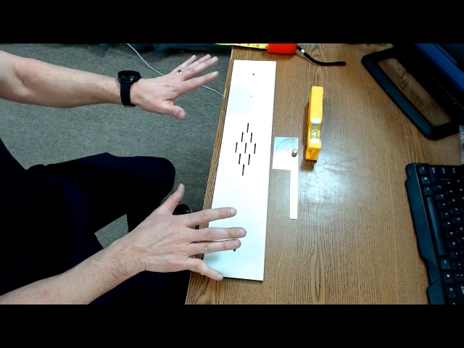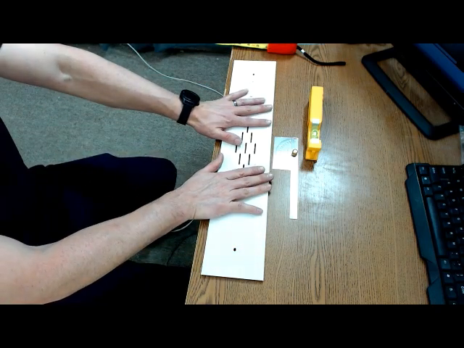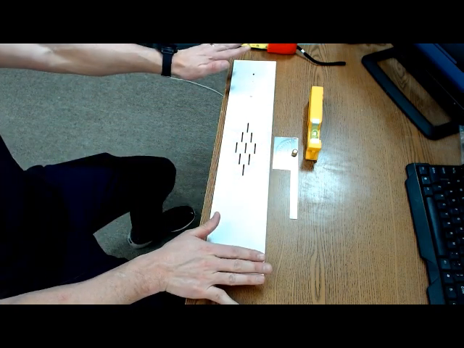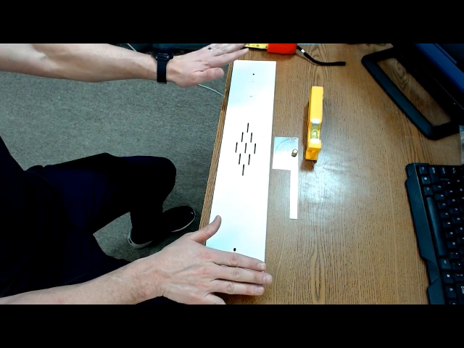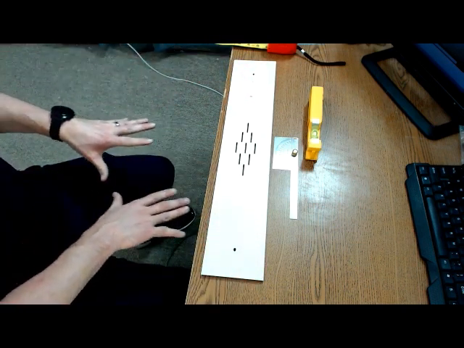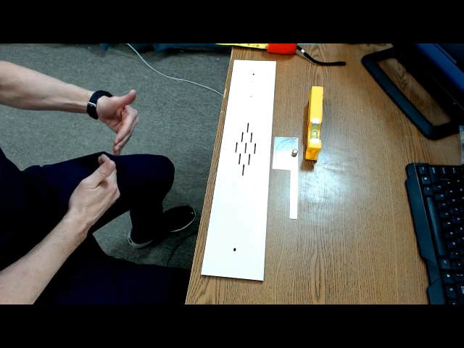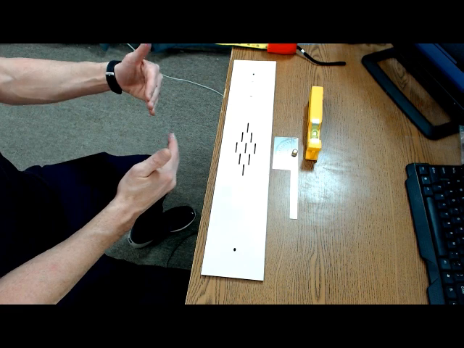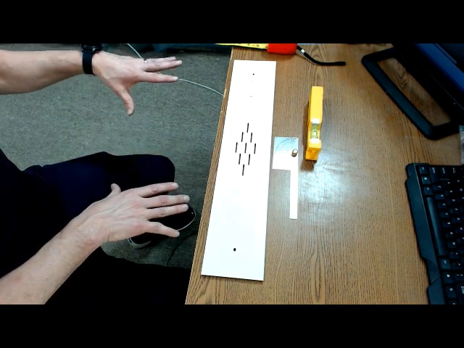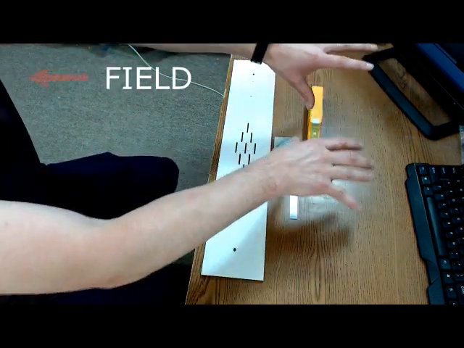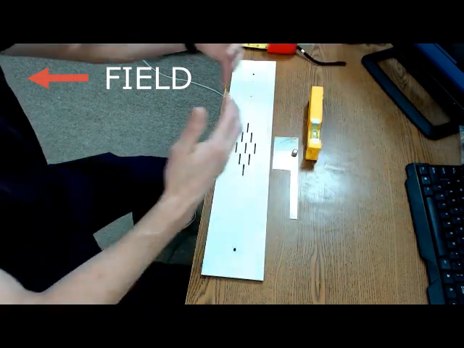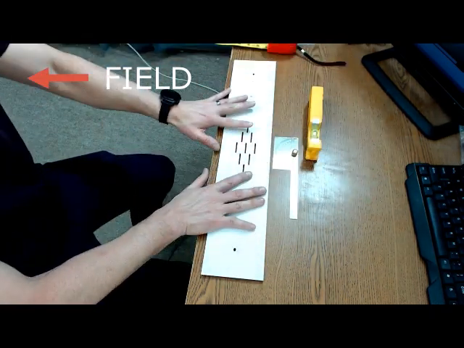So what this mock-up is going to do, this bar here is going to represent our crossarm, okay? To make sure we're visualizing this properly, out here in this area, this is going to be your field, okay? So this way is the field: the baseball field, the football field, all of those pieces are going to be out here. That means everything out here is behind the pole. This is the front of the pole, behind the pole, this is the crossarm.